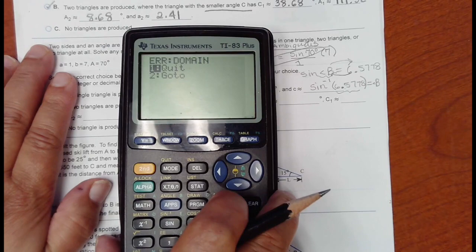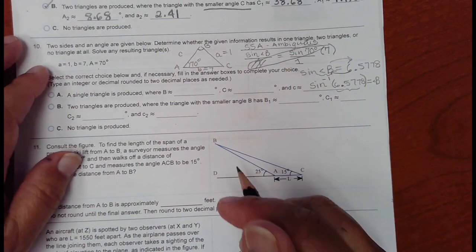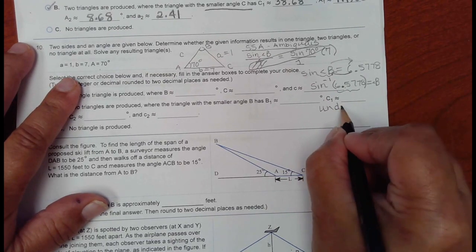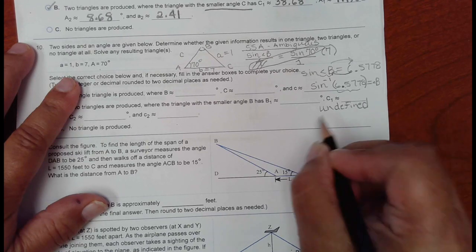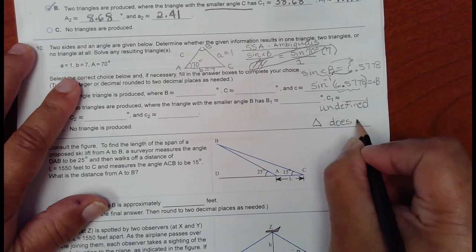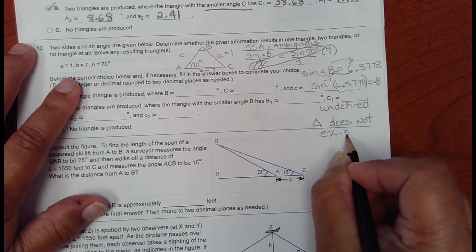That means that when it is an undefined situation, when trying to calculate a value, the triangle does not exist. You really can't even draw it. It wouldn't come together at the corners or at the angles. So that is choice C.